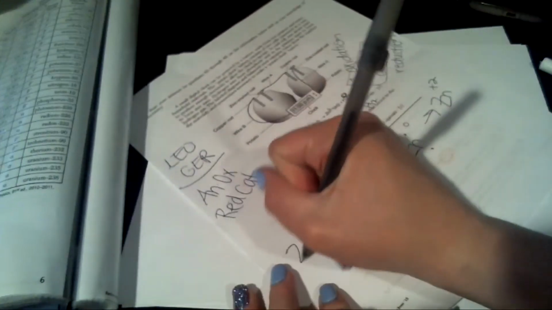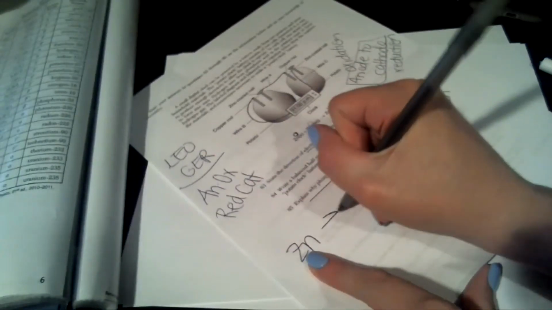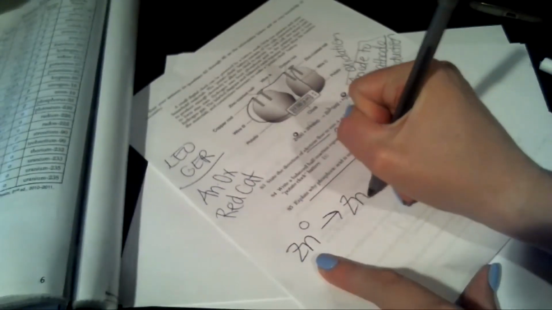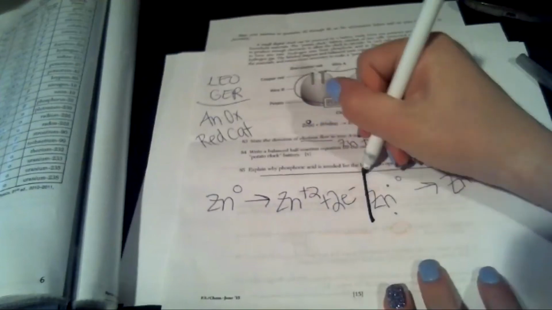Okay. Write a balanced half reaction equation for the oxidation that occurs in the potato clock. The oxidation is happening to zinc because zinc is losing. The half reaction is going to show just what electrons are doing in terms of zinc. So we have zinc 0 becoming zinc +2. We are balanced in terms of mass. Now we need to balance in terms of charge.